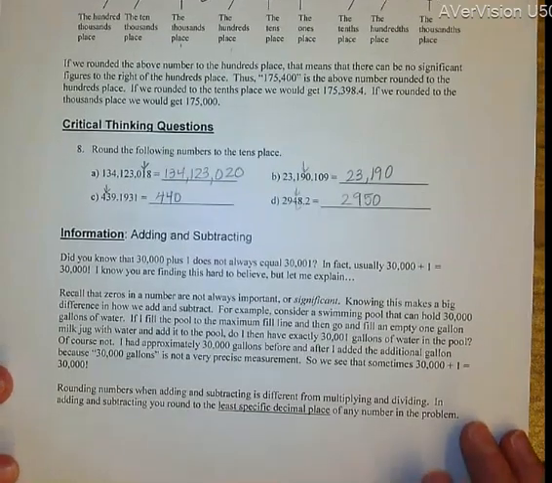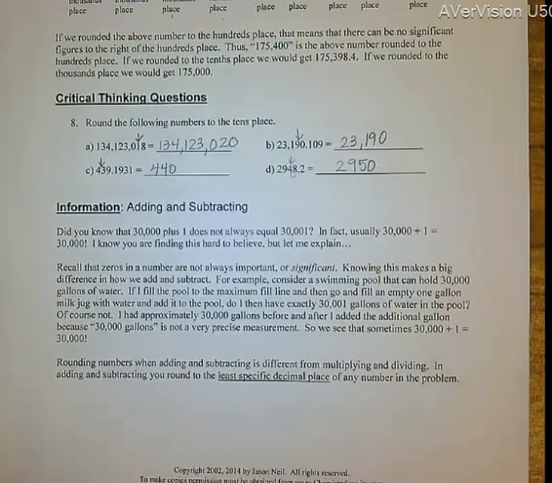Right? You did this back in elementary school. Adding and subtracting. Did you know that 30,000 plus 1 does not always equal 30,001? In fact, usually 30,000 plus 1 is 30,000. I know you are finding this hard to believe, but let me explain. Recall that zeros in the number are not always important or significant. Knowing this makes a big difference in how we add and subtract.